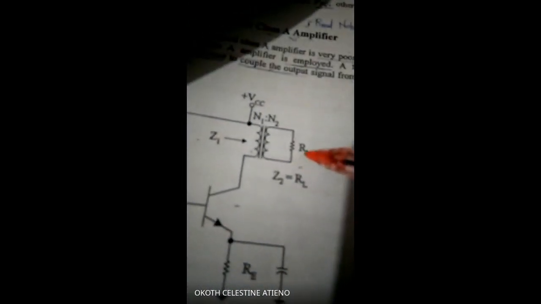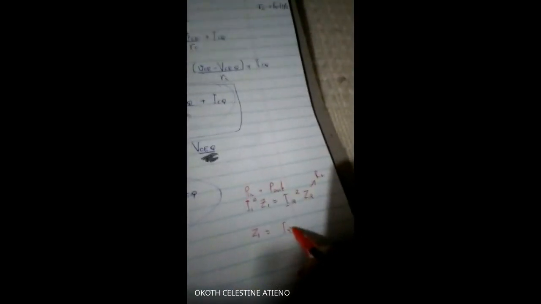There, if you look, Z2 is the load. So normally we get Z1 is I2 squared over I1 squared times RL.